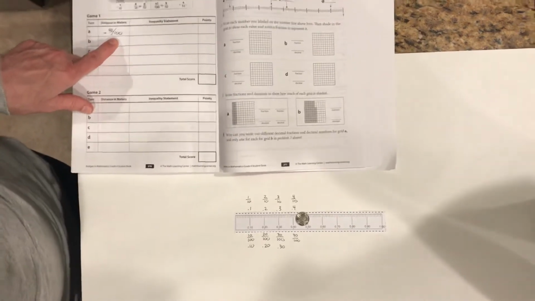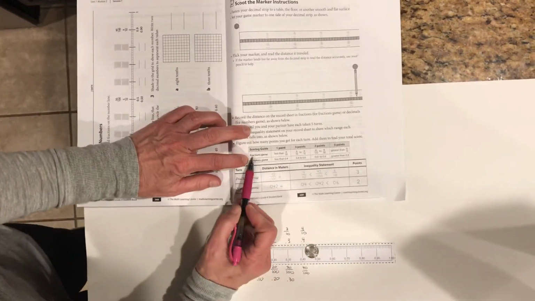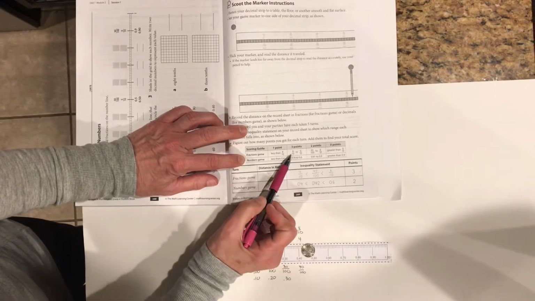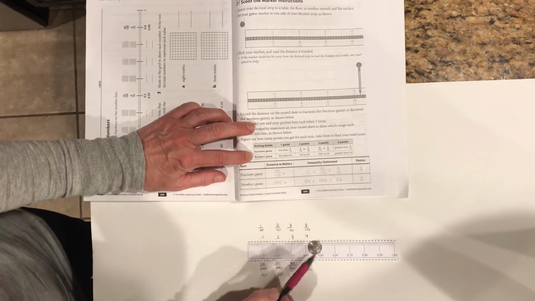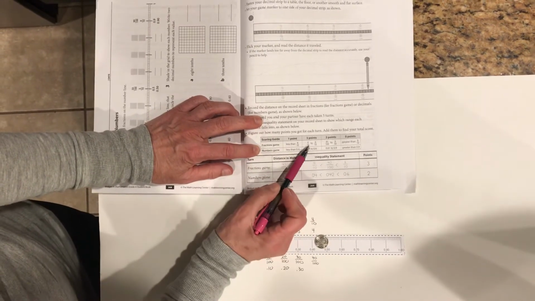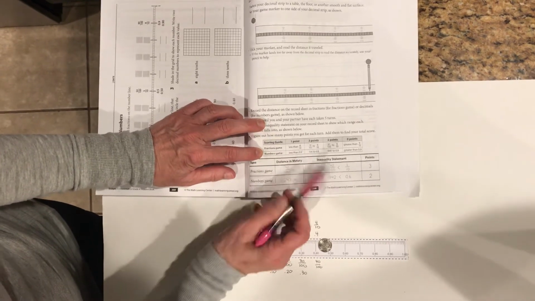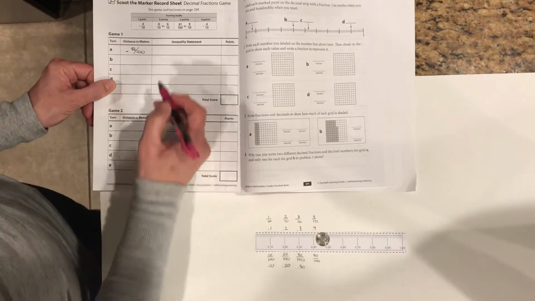Then you have to create an inequality statement. If you go back and look at the directions, if your fraction is between 4/10 and 6/10, you would receive 3 points. So 42 hundredths, say you had 42 cents, would be between 40 cents and 60 cents. So I would get 3 points for that. When I mark that, I'm going to do an inequality.